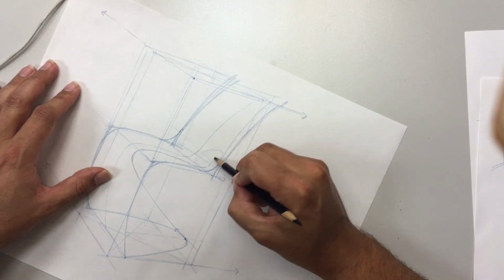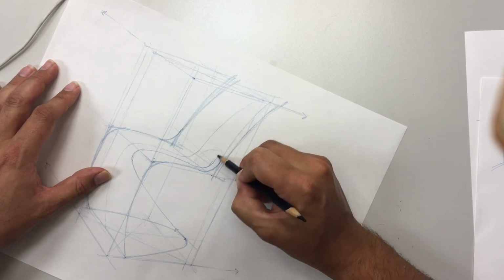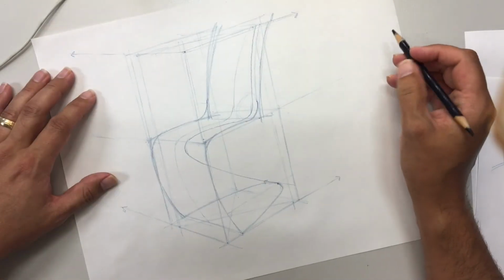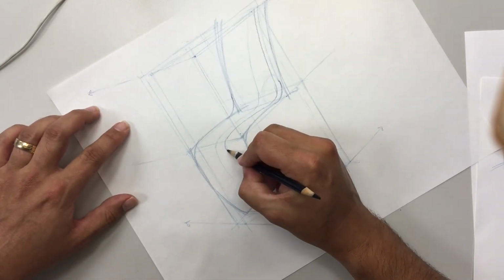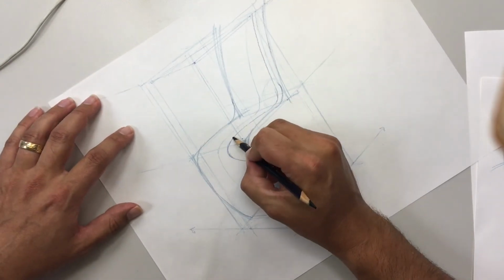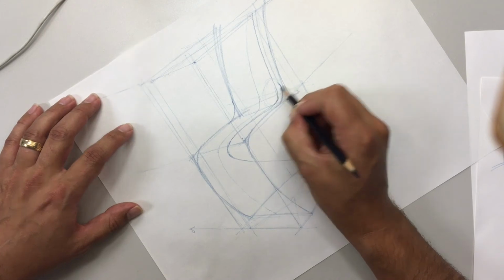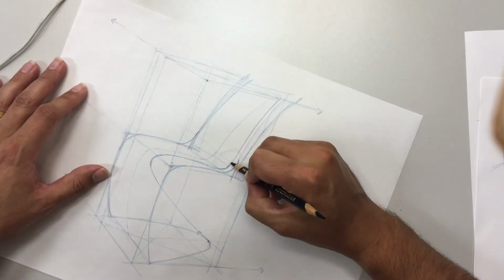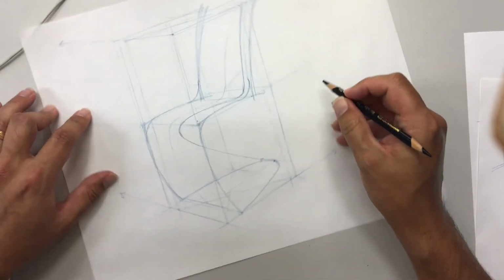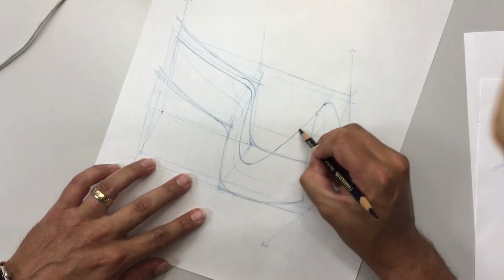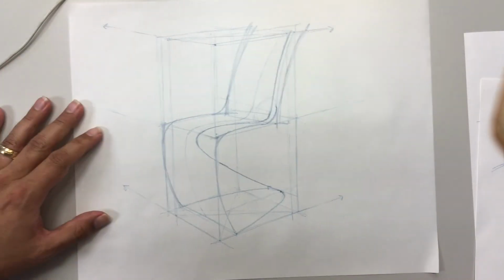And then this comes up not quite at as much of an angle as the rest of my back. Now I want to see that line on your sketches. I want to see this contour line. If you make it a little too dark for this drawing, that's okay, just to make sure that you see it. But really my chair is beginning to take shape.